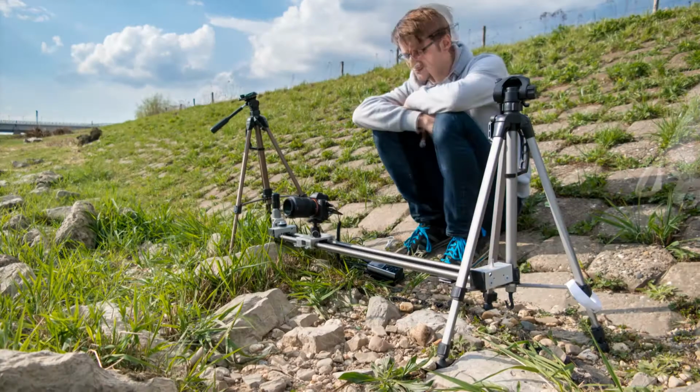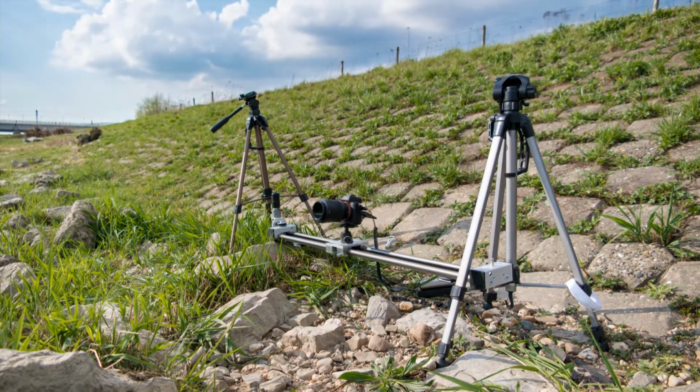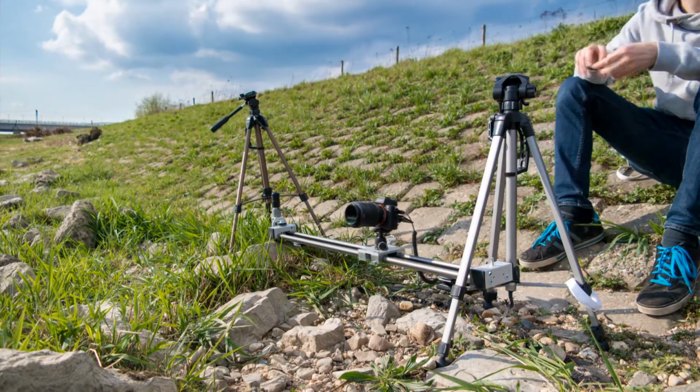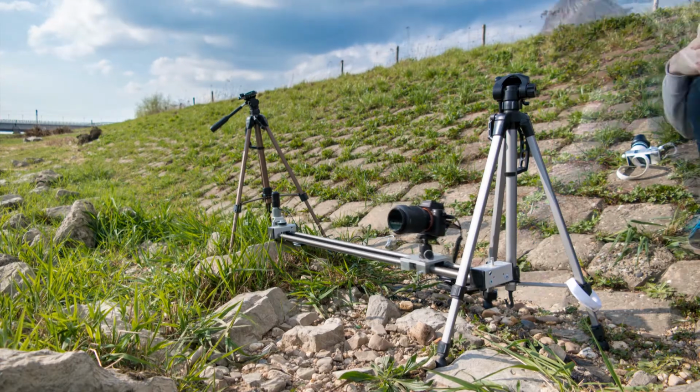To have the grass and the stones in the foreground sharp, and also the St. Stephenstoren, so the church in the background sharp, I used an f-stop of 25. And to reduce the noise, I used a low ISO of 50. I placed the slider on one side on a stone and on the other side on a tripod. And the camera moved on the slider for some 60 centimeters and with an interval of 3 seconds per image.